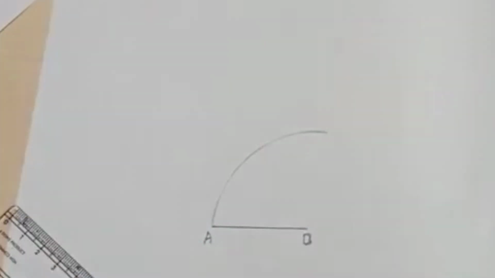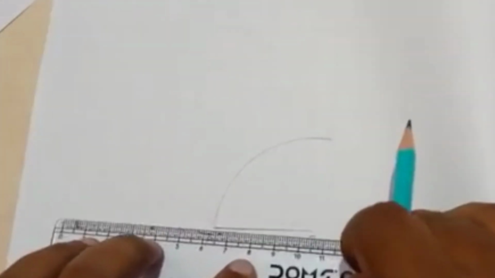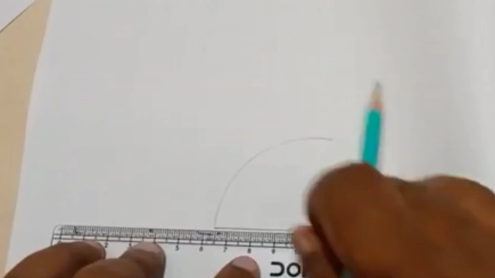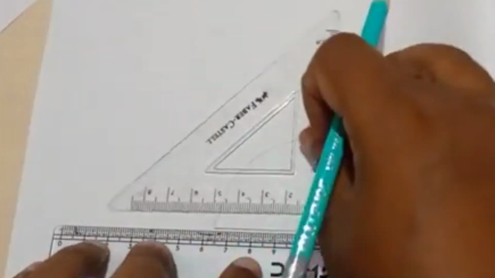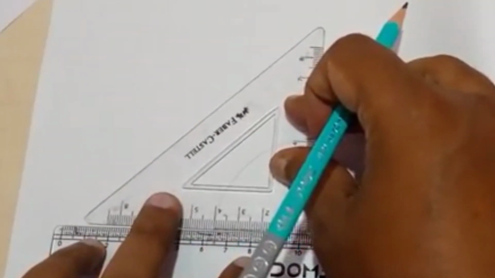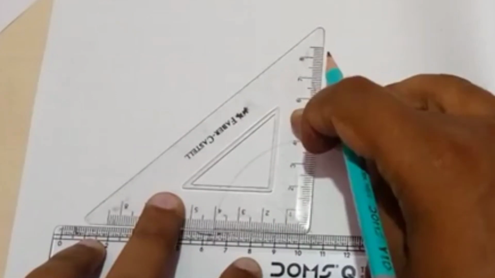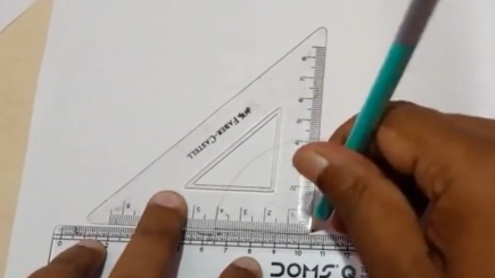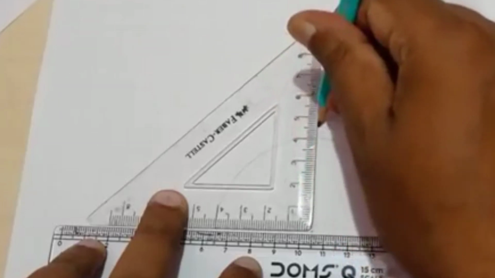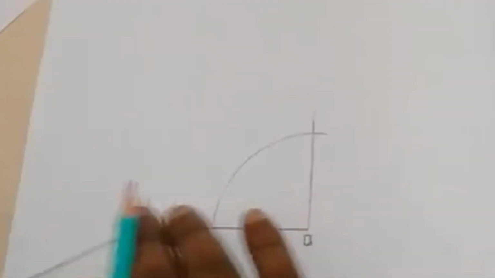After cutting the arc, just draw one perpendicular line here.